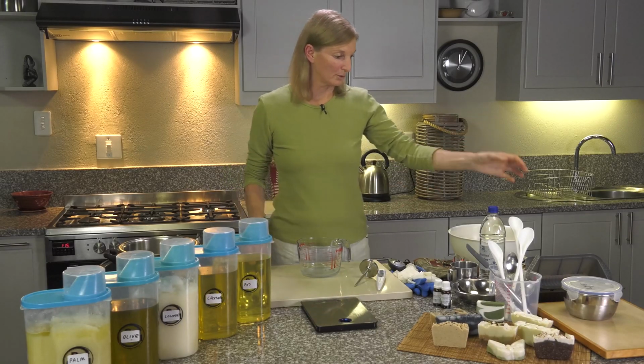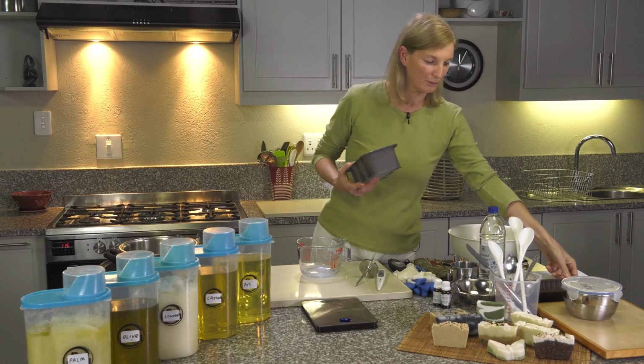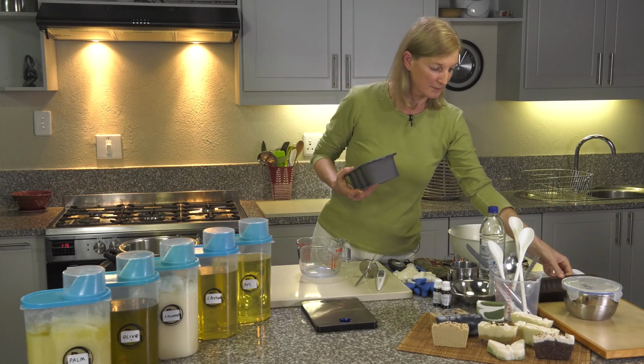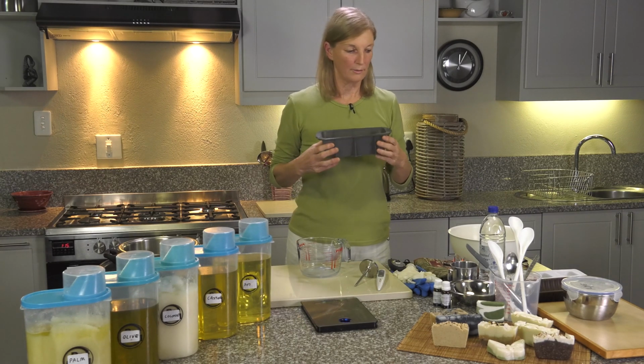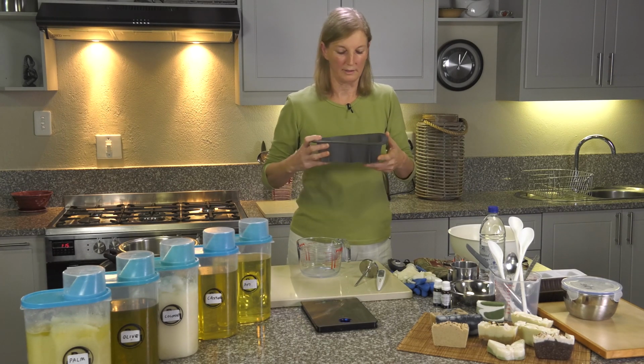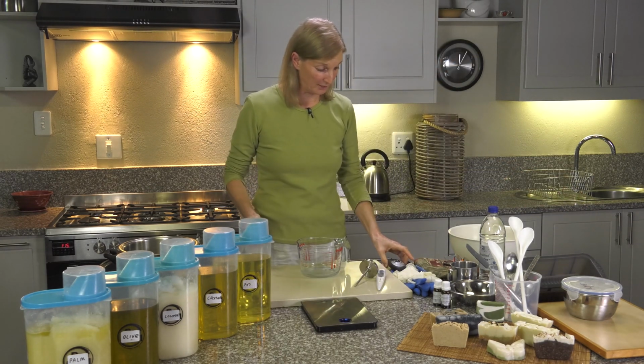Then we need a mold, obviously. Once you've made your soap, you're going to need some mold. We have different kinds of molds. The silicone molds are the best, otherwise you struggle to get the soap out, and silicone just works so much better. And then safety measures.